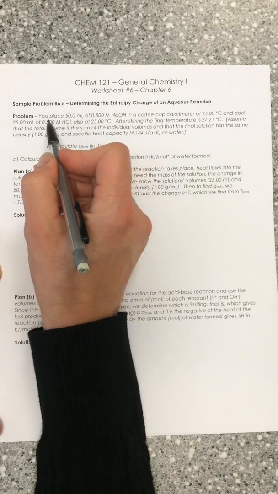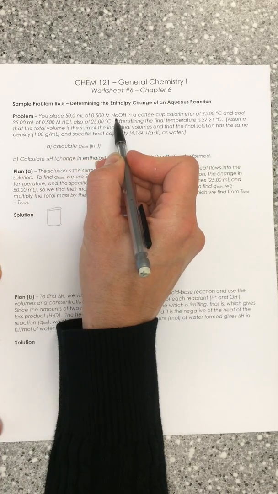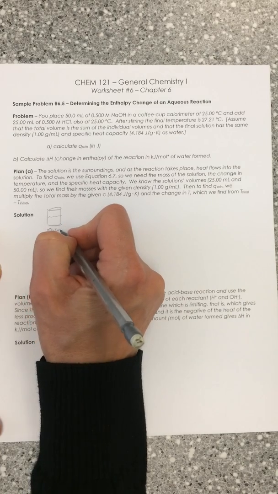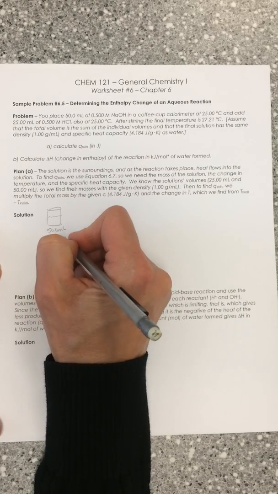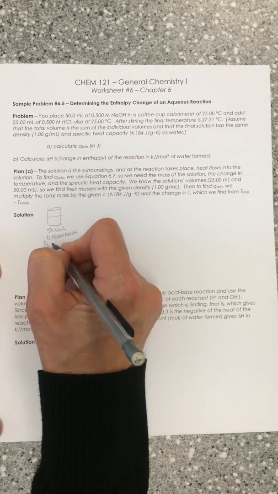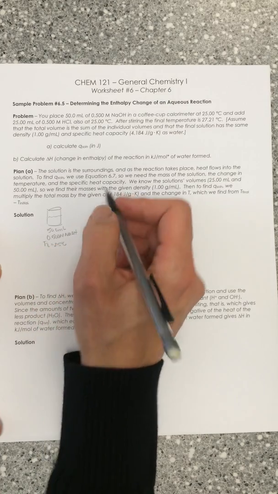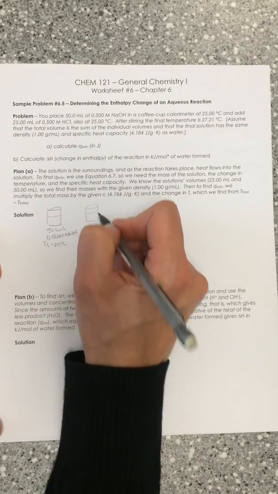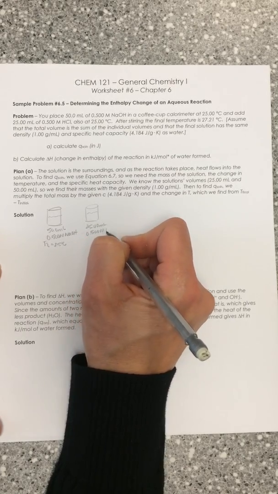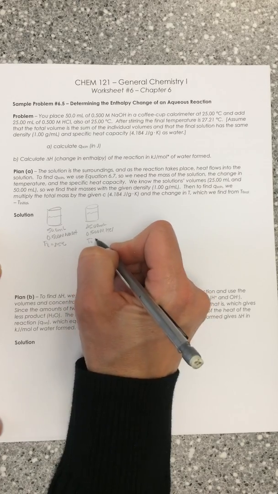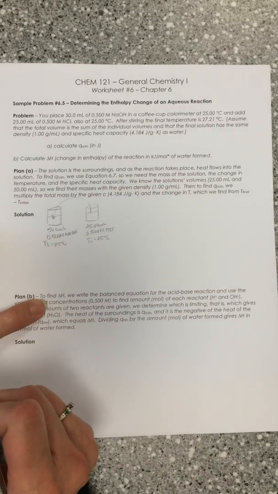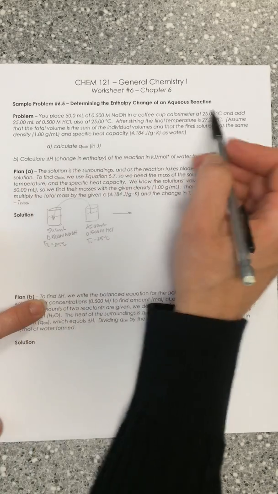Looking at the problem here, I've got 50 milliliters of a 0.5 molar sodium hydroxide solution. They tell me that the temperature of this solution is 25 degrees C. I've got another solution here, 25 milliliters of a 0.5 molar HCl solution, also at the same temperature, 25 degrees C. I'm going to mix these two solutions together, and I'm going to do it in a coffee cup calorimeter.